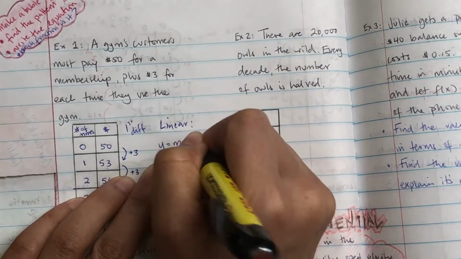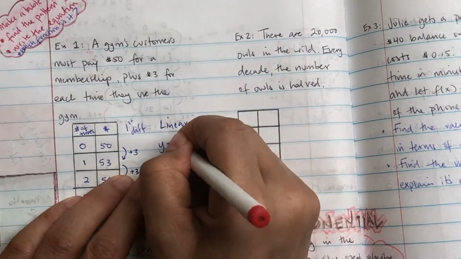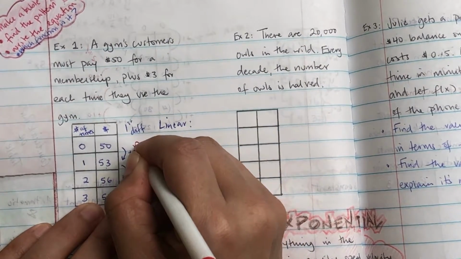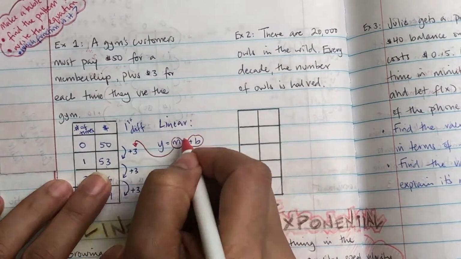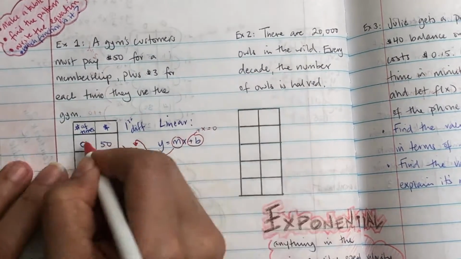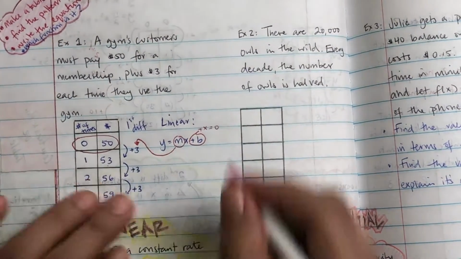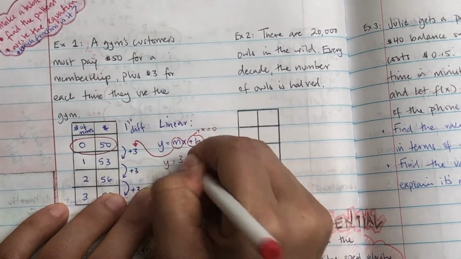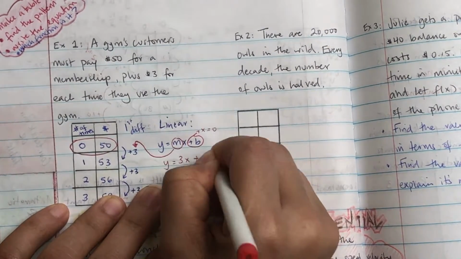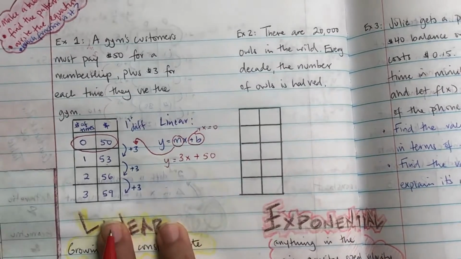And you know, there's two ways you could do this. You could do this by patterns. You could do this by equations. I'm going to do it by equations. m is the slope, or the way it's constantly growing. And b is the y-intercept, where x is equal to 0. So that's going to be y equals the slope, which is 3x, plus b, which is 50, where x is equal to 0. That's pretty much it. All right, let's take a look at another problem.